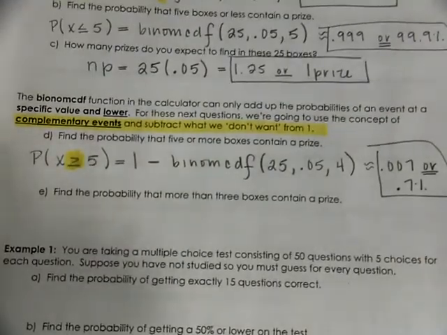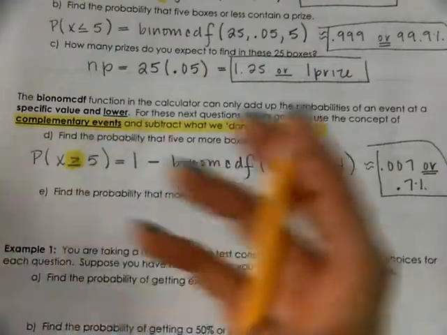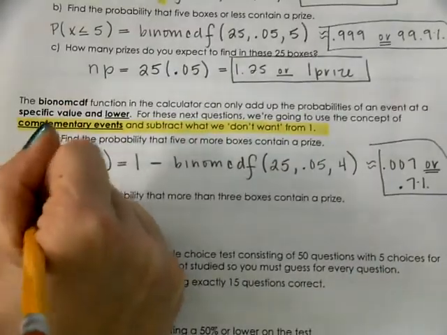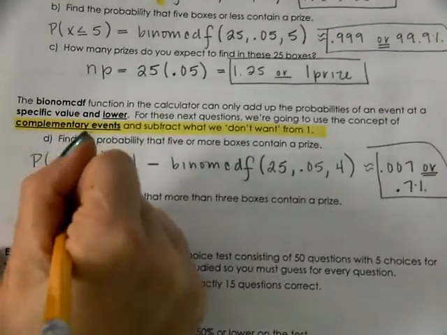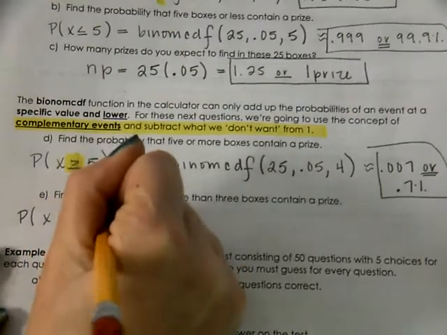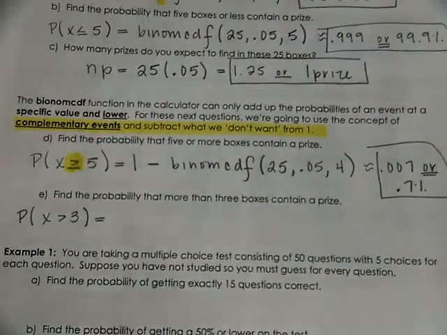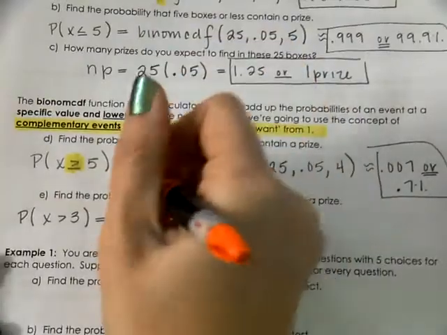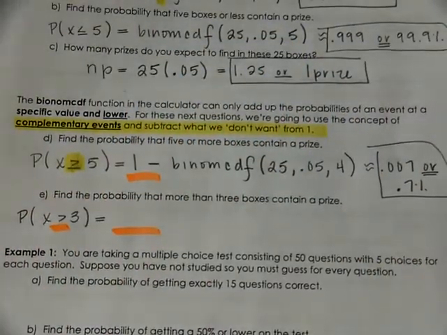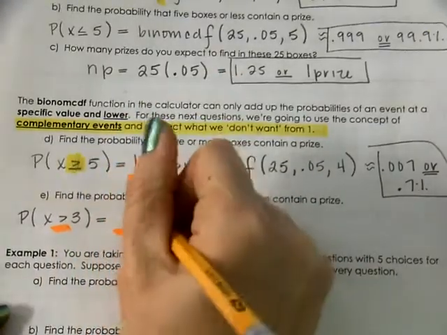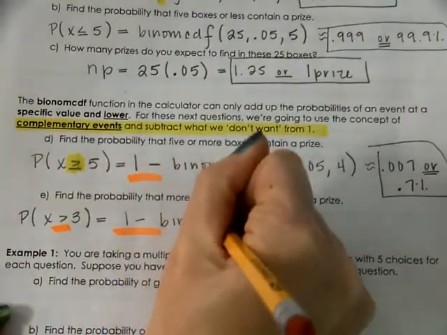Okay, be careful with this next one. Find the probability that more than 3 boxes contain a prize. So is the probability that X is greater than 3 or greater than or equal to 3? It says more than 3, greater than 3. So since it's a greater than, you need the 1 minus. Binomial CDF.